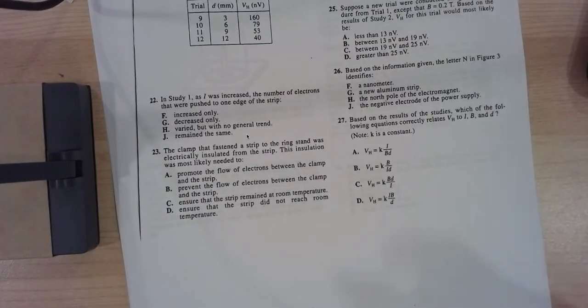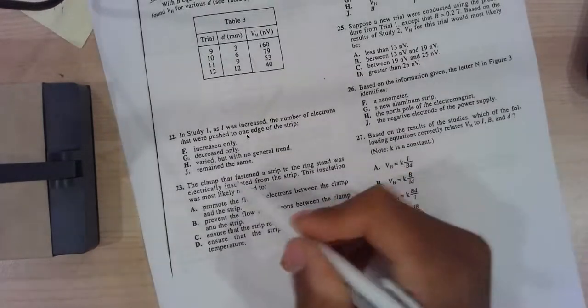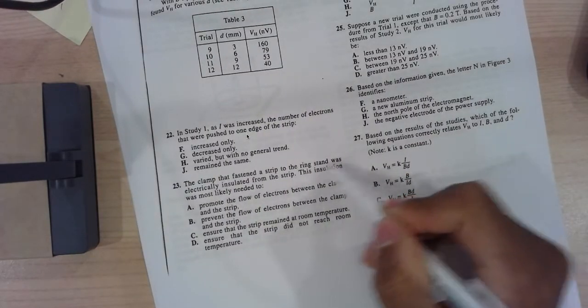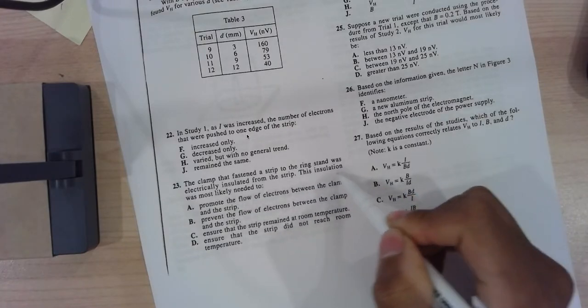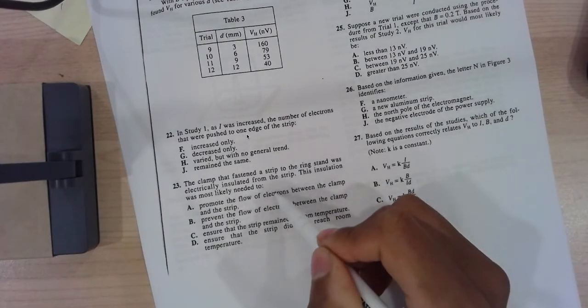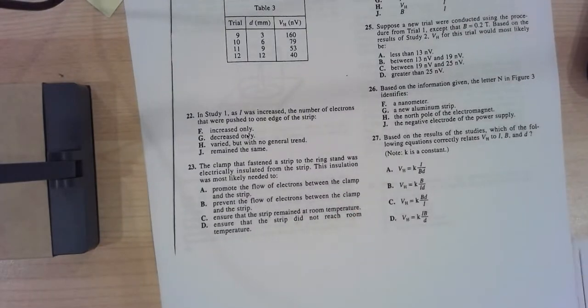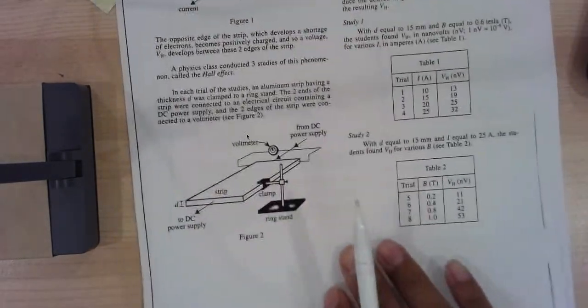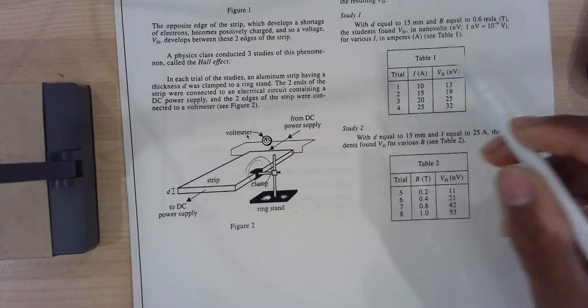Okay, let's go over that. 23. The clamp that fastened a strip to the ring stand was electrically insulated from the strip. This insulation was most likely needed to what? This is dealing with the diagram, so let's look at that. Why was this clamp insulated?